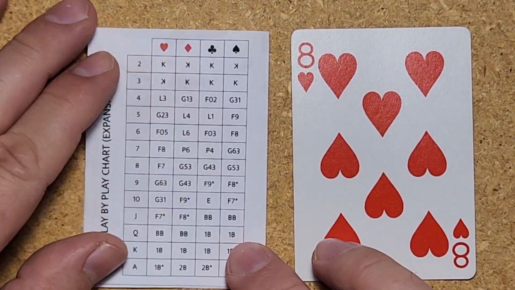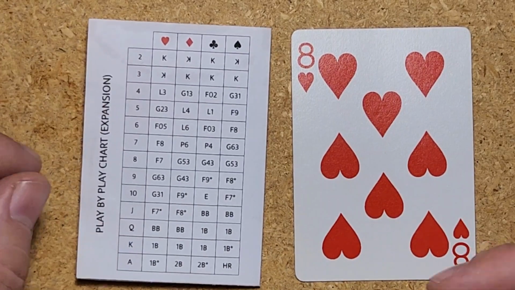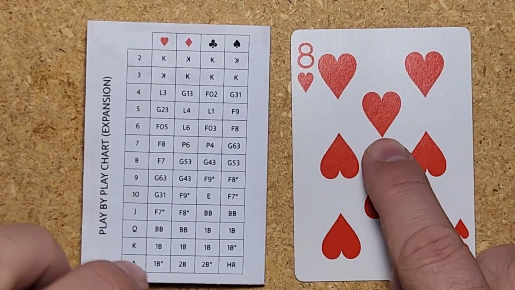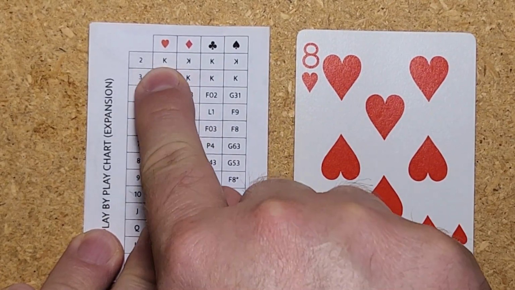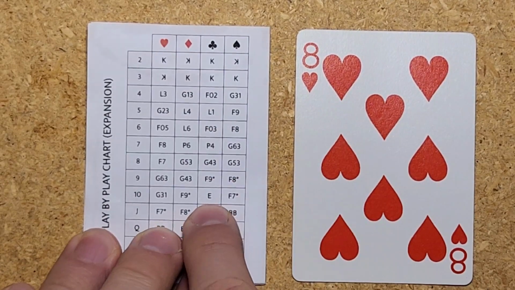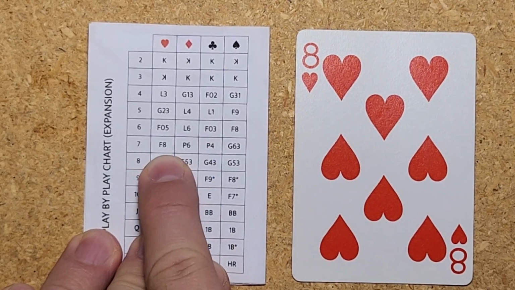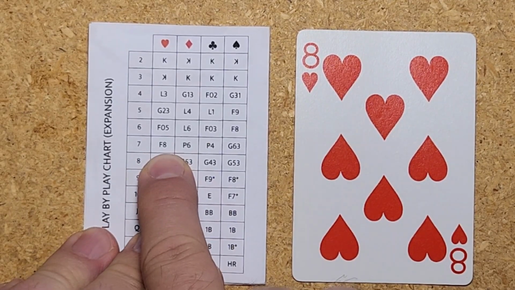And so if you need to make an adjustment for a pitcher, let's say a pitcher is a -1 pitcher, then instead of an 8 of hearts, we're going to think of it as a 7 of hearts. So we're going to go -1 this way for the pitchers. So instead of a fly ball to left, it'd be a fly ball to center field.